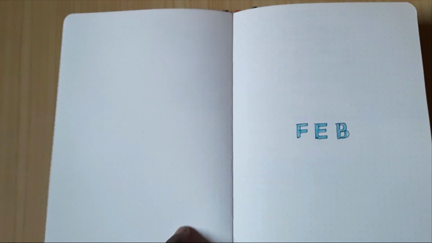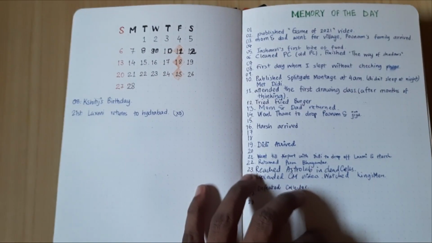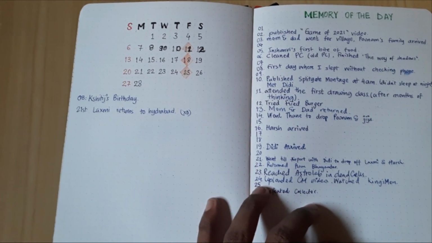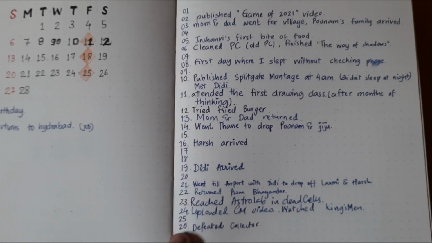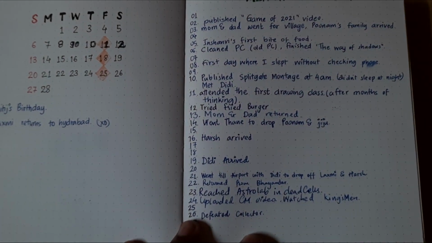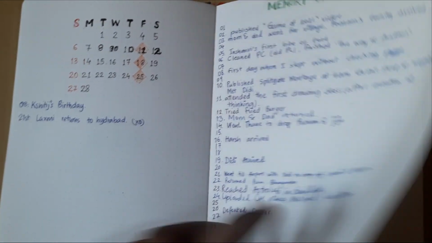And I think it would be much easier to explain by showing how I used my bullet journal in the previous month. So this is the cover page for February, which is quite simple, ordinary, nothing special here. On the next page, I have a calendar, which is used to mark the important dates for the month. And on the right side is the memory of the day section, where I wrote a memory for each day.